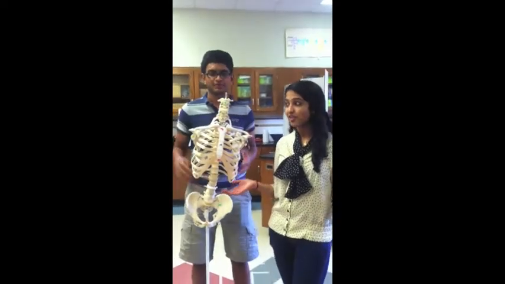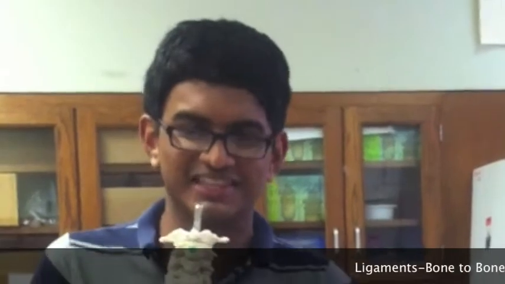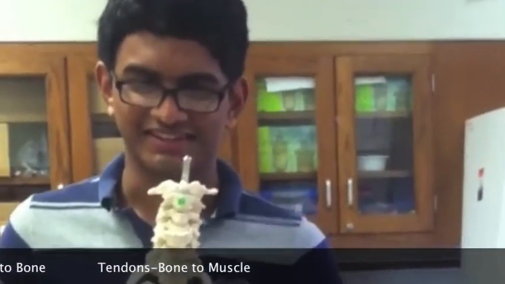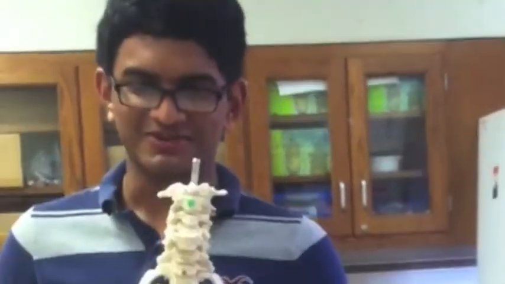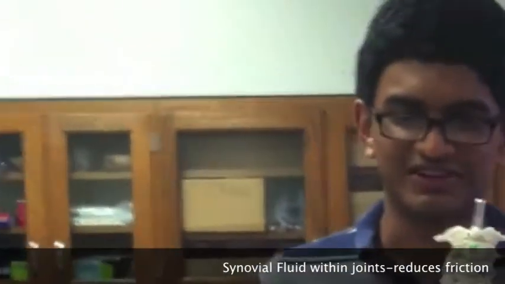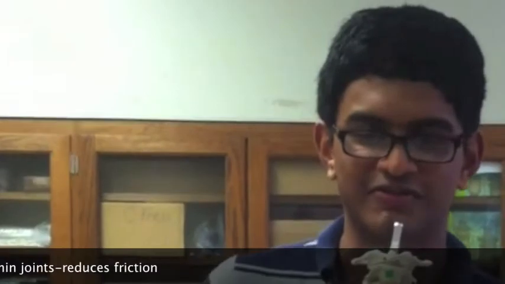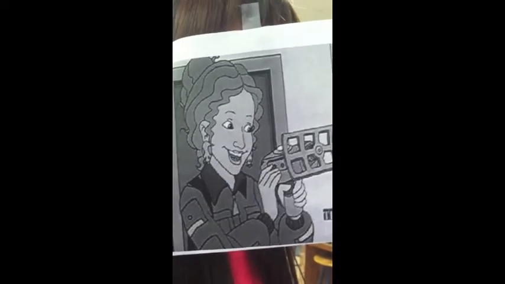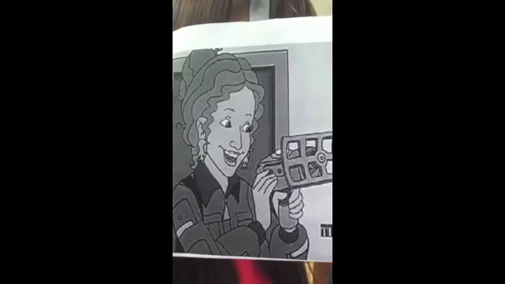Well, Miss Frizzle, what are joints? Let's see if a student can answer this. Well, that's where two bones meet. Structure and function of movable joints. Ligaments connect bone to bone, and tendons connect bone to muscle. Joints are where two or more bones connect. At joints, in the space between bones, there is lubricant known as synovial fluid that reduces friction at the joints during movement. Wow, what a great answer. That's right.